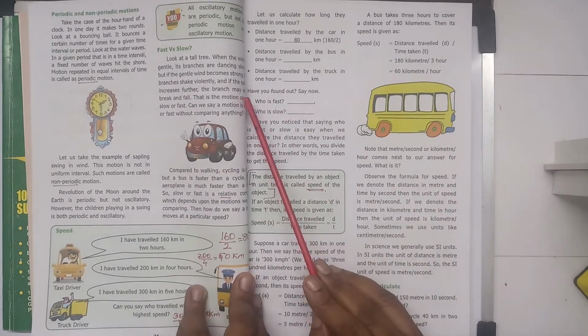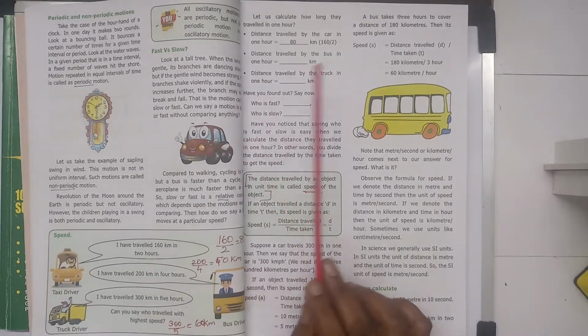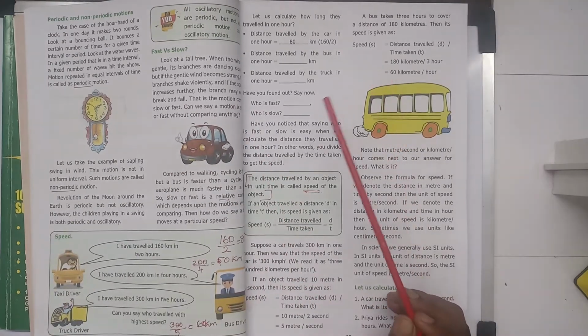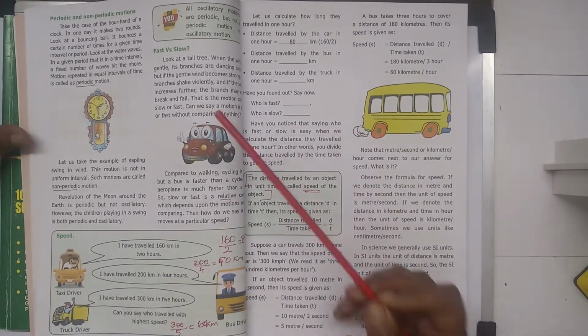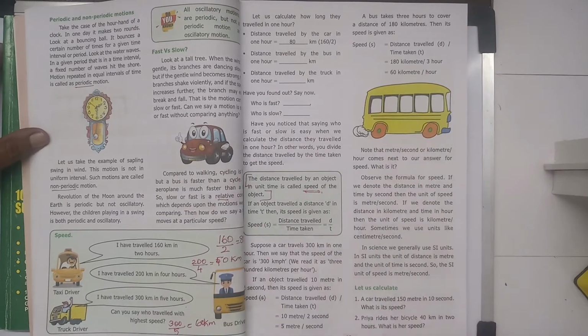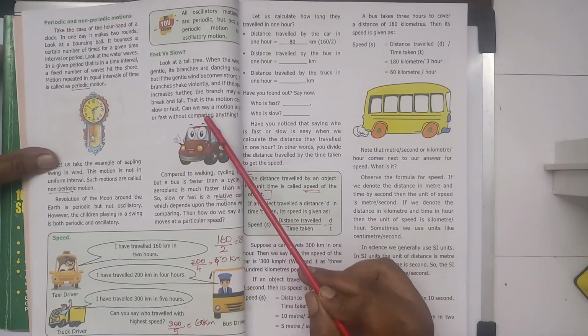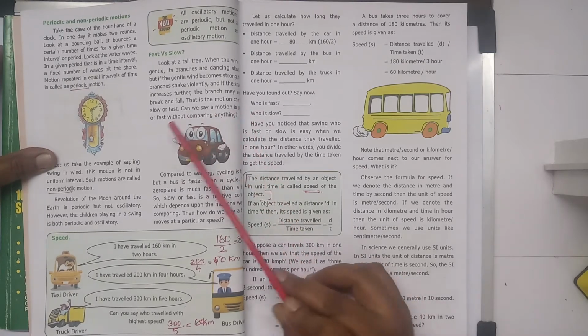And if the speed increases further, the branch may even break and fall. If the wind is blowing very fast, the tree may even fall. That is, the motion can be slow or fast.